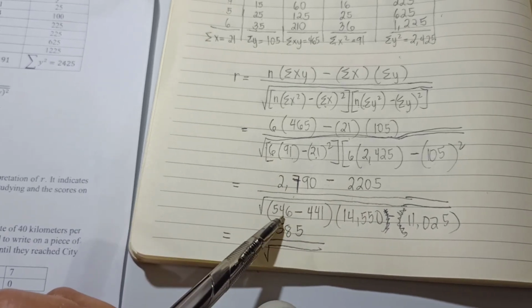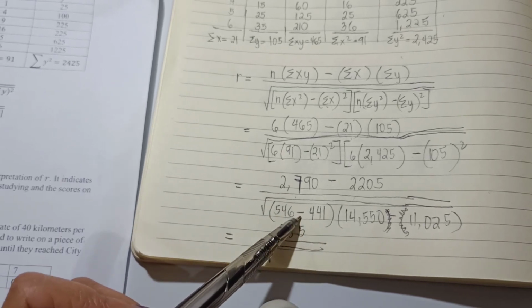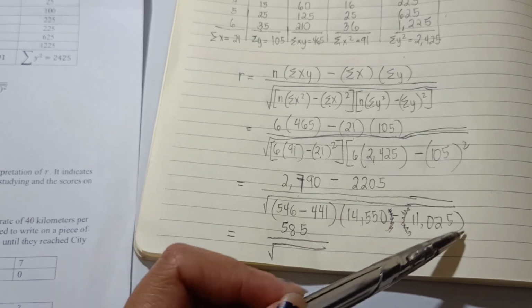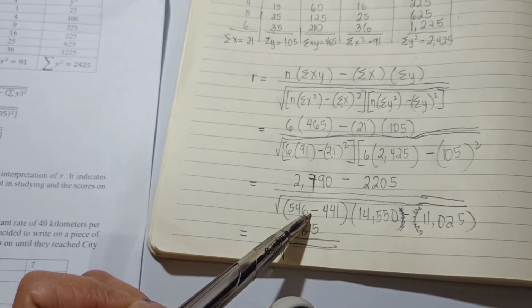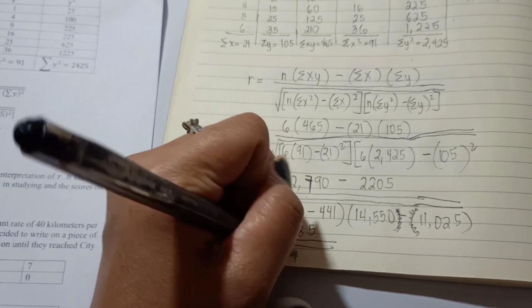Dito naman, pag minus mo tong dalawang to, so kunin mo muna yung sagot. Kasi pag minus mo rin tong dalawang to, kunin mo rin yung sagot. Kaya naka-parenthesis niyan, ibig sabihin yung sagot dito, yung multiply mo sa sagot dito. Pag pinag-multiply natin, ang makukuha natin ay 370,125.